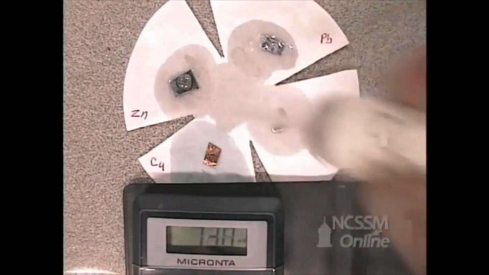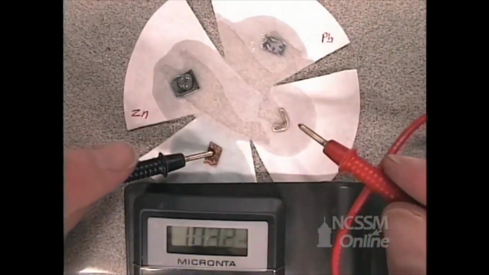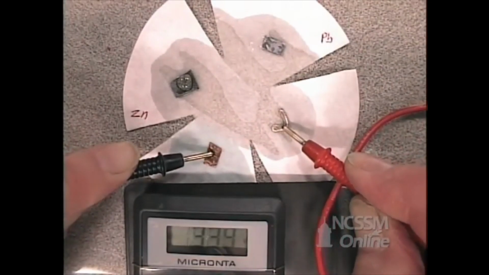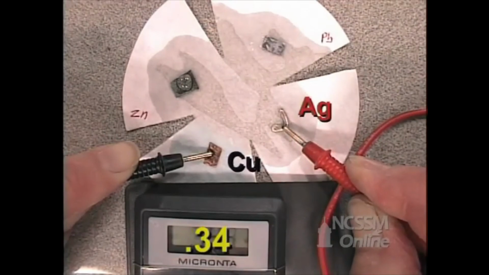Now what I want you to do is to record the voltage with each metal in this series and what color probe is at that metal. So here we have copper and silver. Notice the silver was on the red.